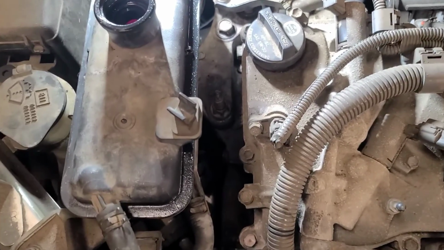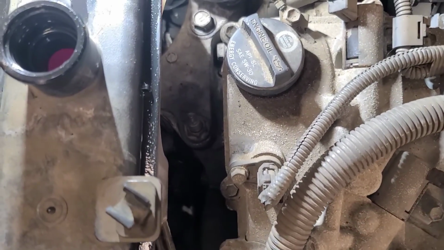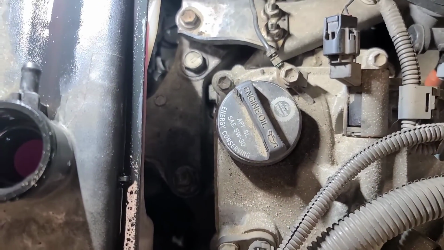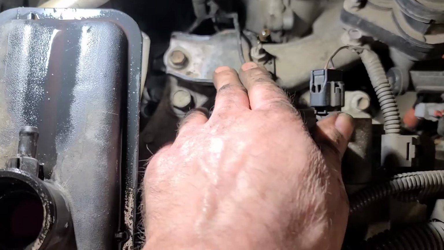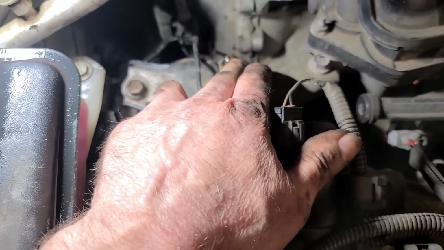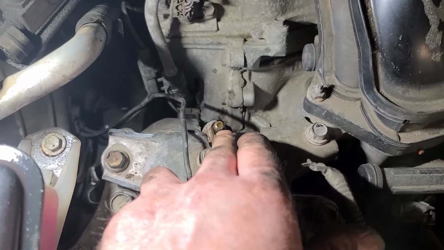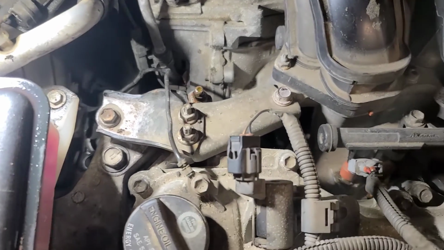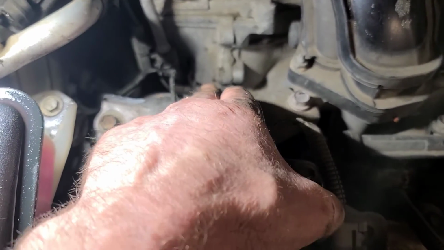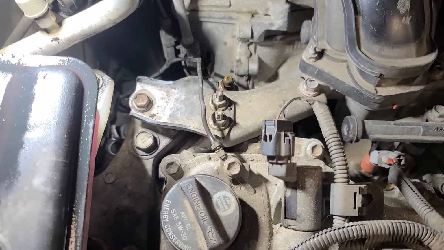So the thermostat's back in, motor mount's back in, bracket's back in, bolt from the bottom is in, brace on the intake manifold is in. This is the vent nipple here. If you loosen that while you're filling the cooling system and wait for it to start bubbling out of here, you'll have removed most of the airlock.